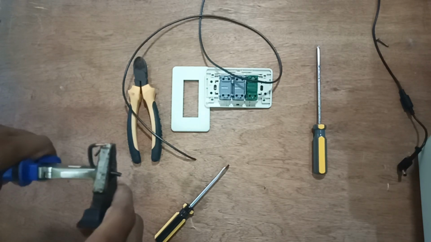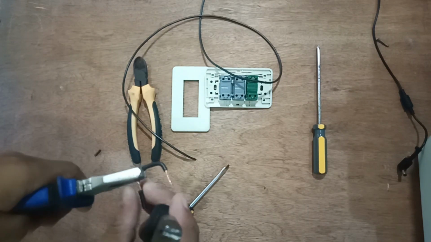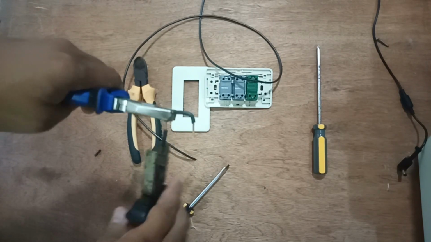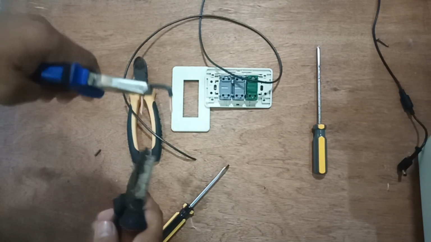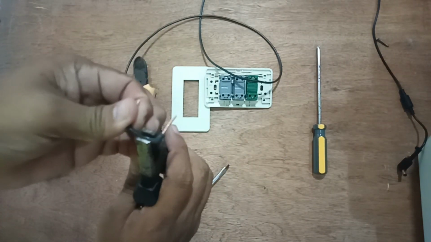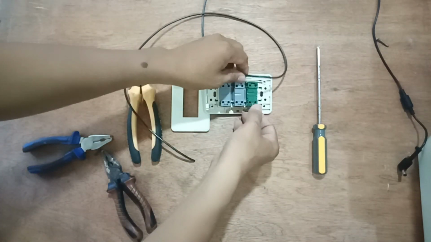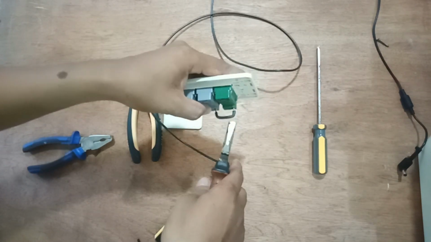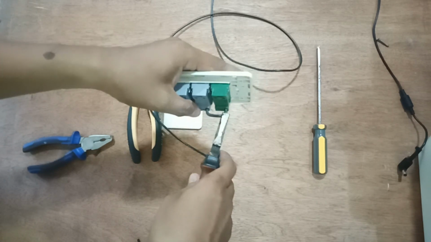Okay, then twist the wire again right here. Do not remove it yet. As you twist the wires, it slowly moves out backward, so you can remove the wires easily. Okay, then insert this wire right here, in this position only, one, then the other side also.